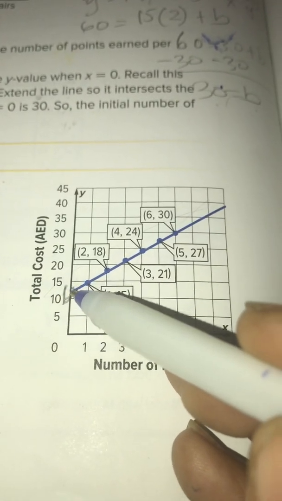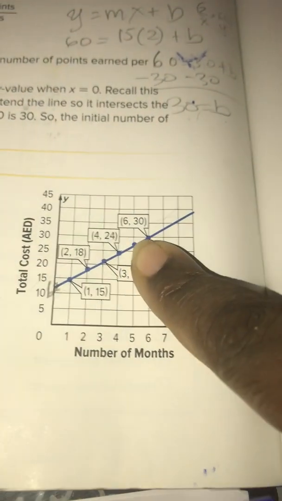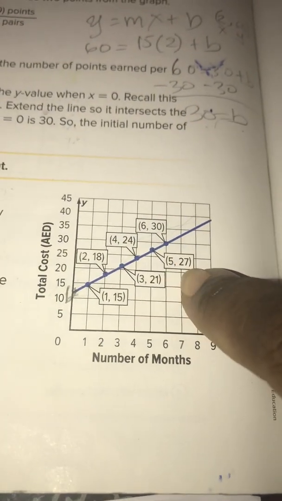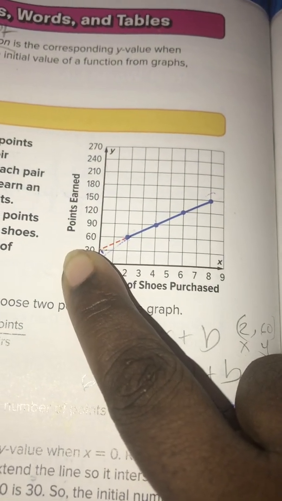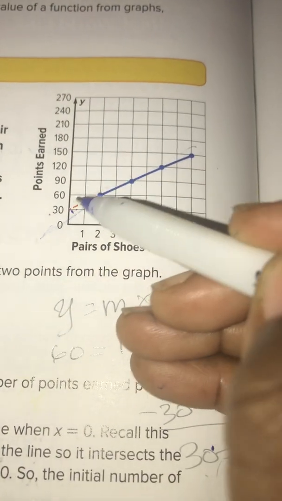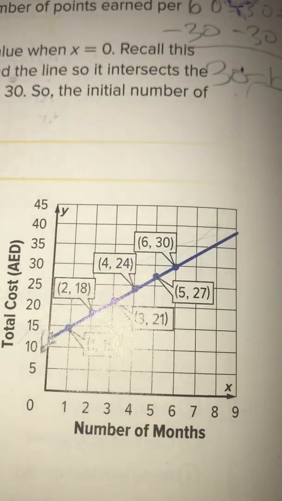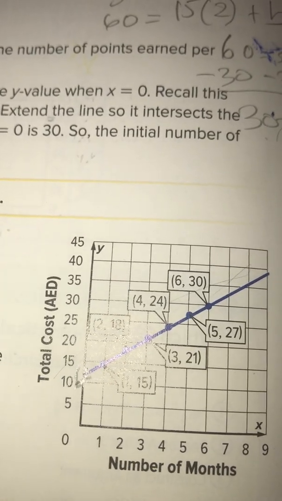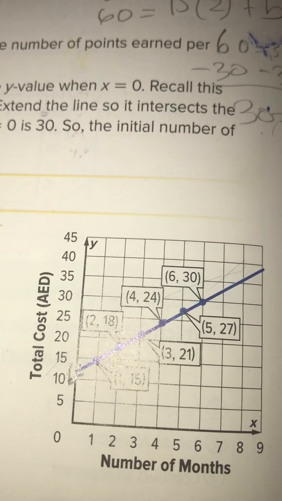So because it is not clear, because your line is in the middle of the box, this one you should calculate. Here you don't need to calculate. You just use the ruler and you get your y-intercept, because it is going directly to 30. Here, because it's not going directly to a number, please calculate. Use point slope or use slope-intercept formula.